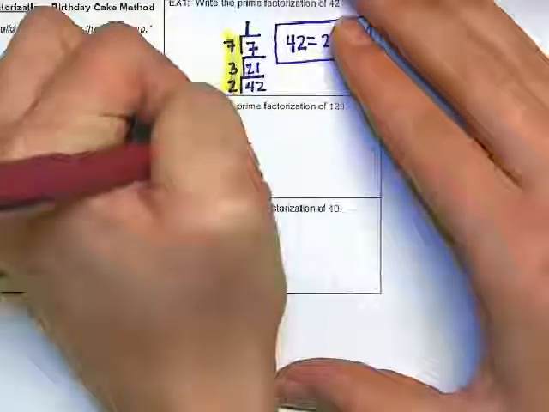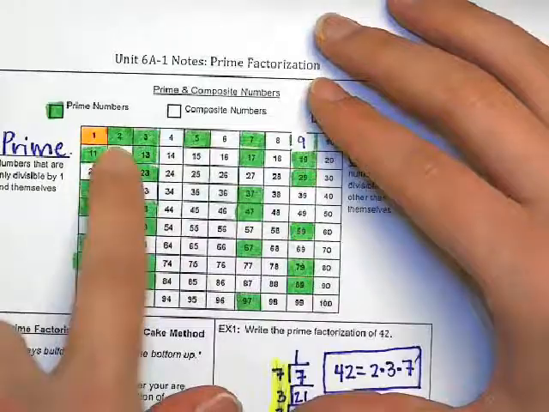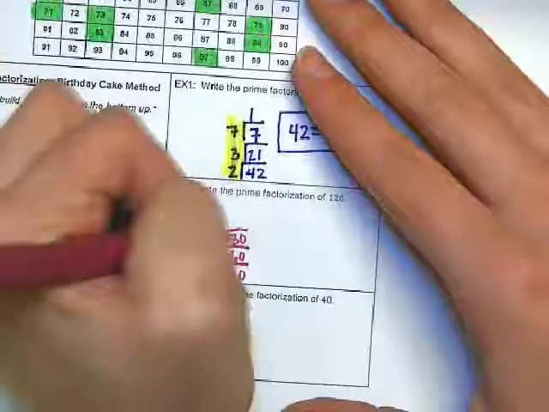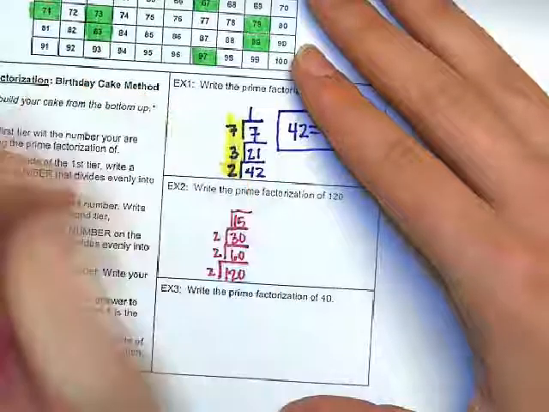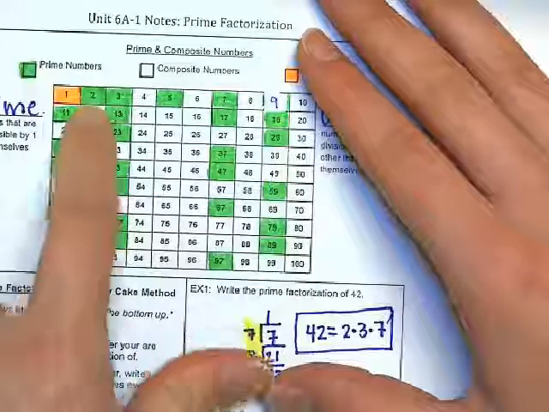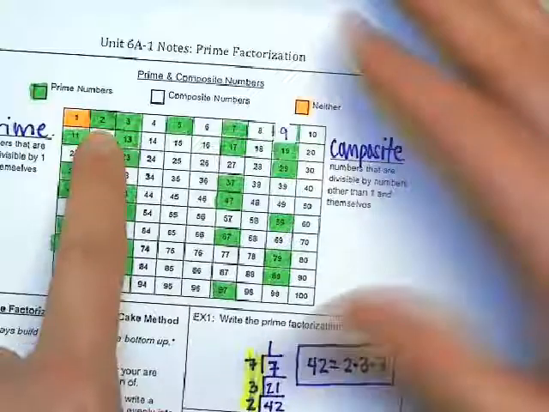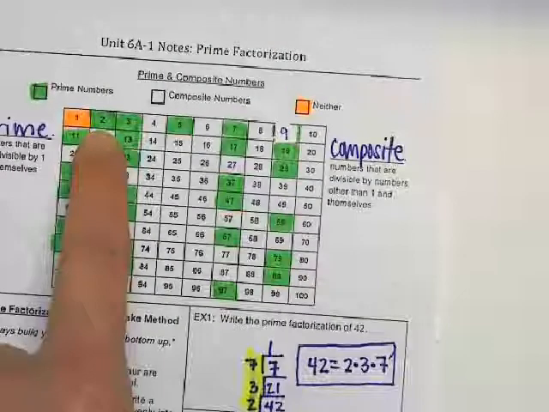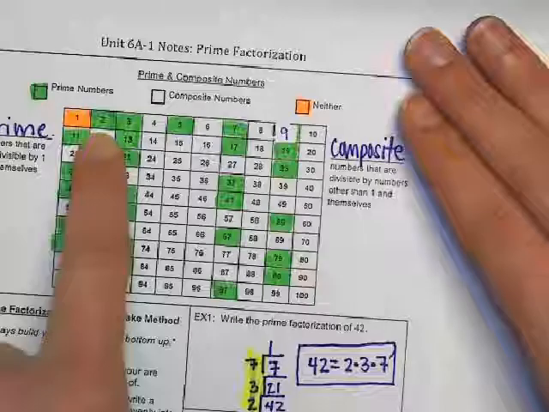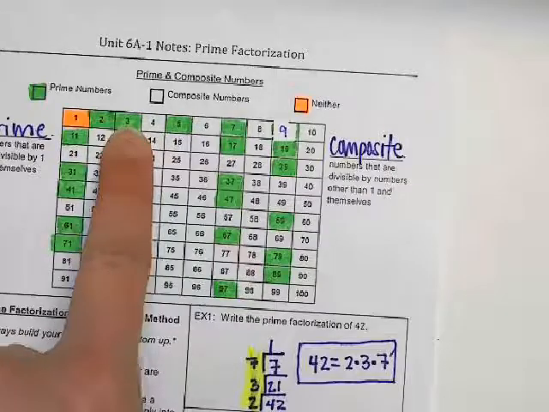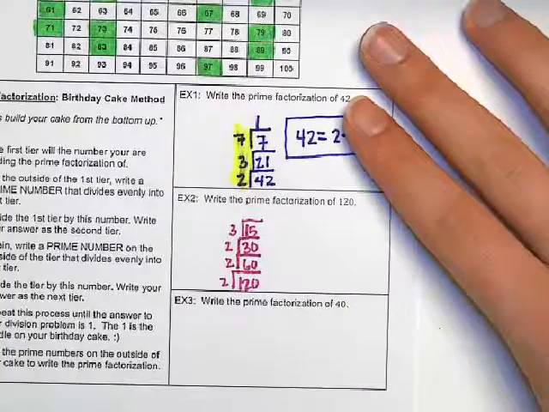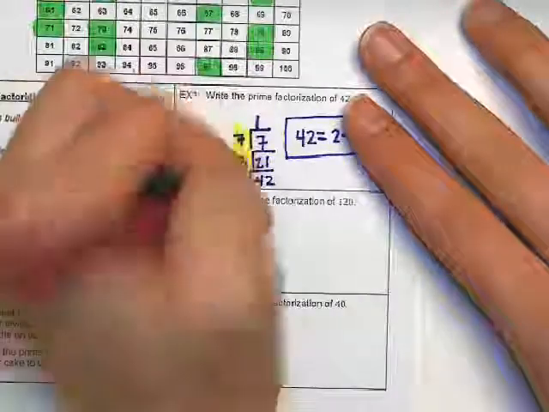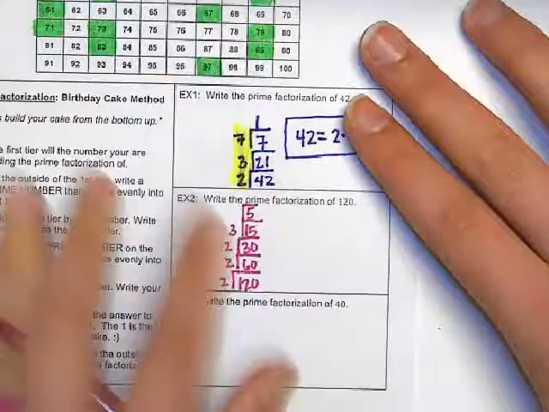Then I put my division mark. I go back to my prime numbers. Can 30 be divided by 2? Yes. So 2 goes on the outside. What is 30 divided by 2? 15. Put your division mark. Okay. Can 15 be divided by 2? No. So then I move to the very next prime number. Can 15 be divided by 3? Yes. So then I put a 3 on the outside. What is 15 divided by 3? 5.